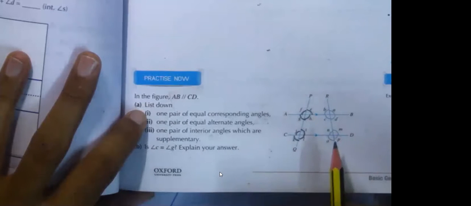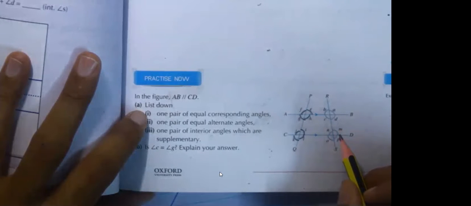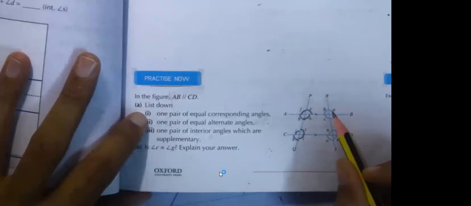Okay, now let's do this. D and P. B and M. Remember, the alternate angles will be on the opposite side of the same transversal. So B and M are alternate.